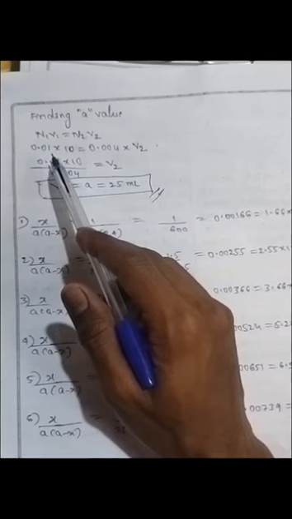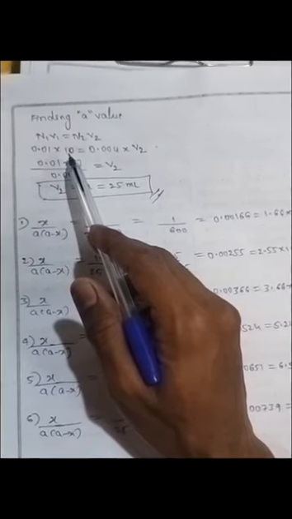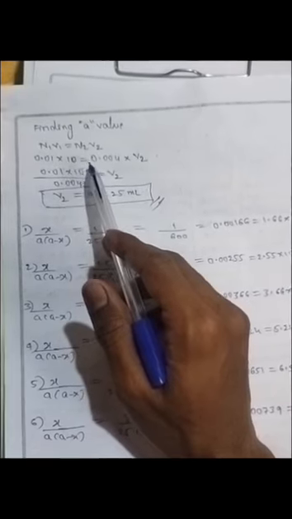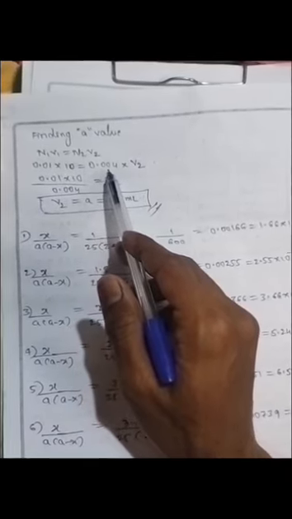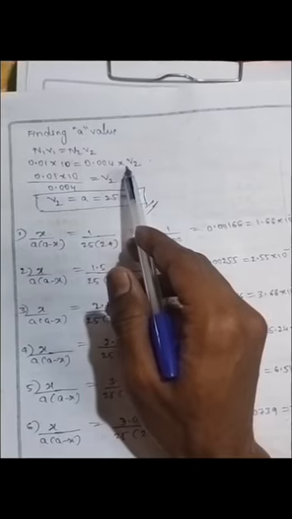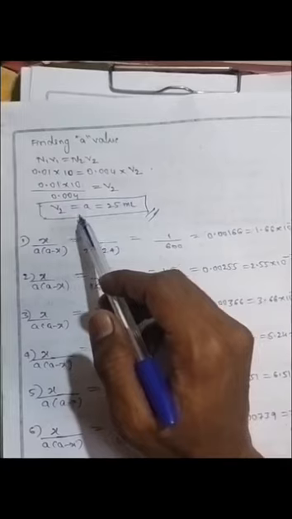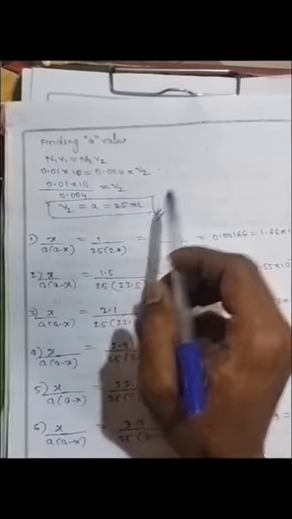And finding the A value, N1 V1 equal to N2 V2. N1 is 0.01 normality and 10 is the volume of solution we have taken for the titration purpose, and 0.004 normality is the sodium thiosulfate normality and V2 as it is. And by solving this calculation, V2 is equal to A equal to 25 ml.